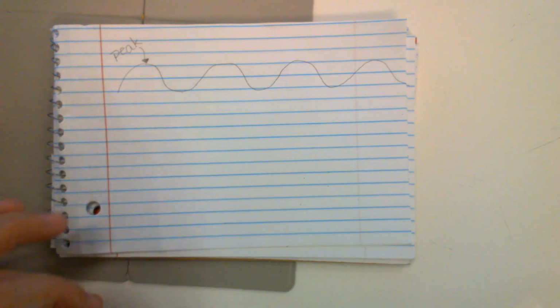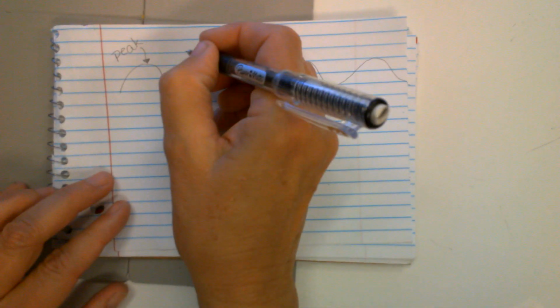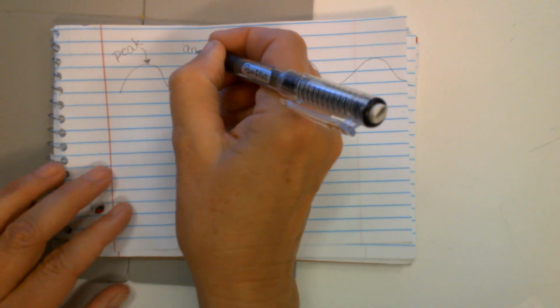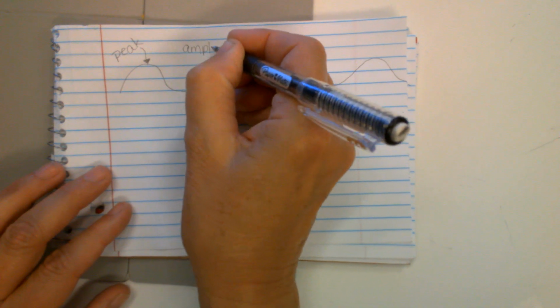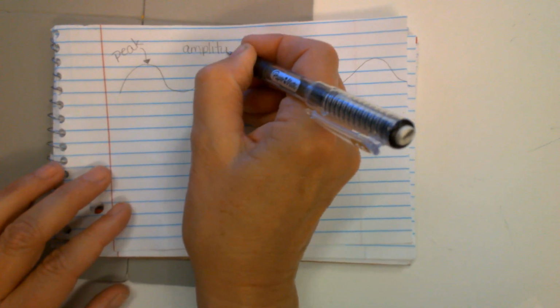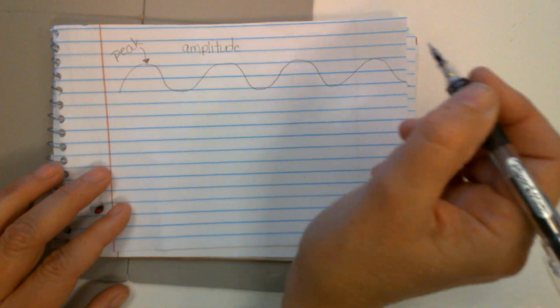Okay, there are three properties to waves, and we're going to talk about those properties right now. First of all, there's amplitude, A-M-P-L-I-T-U-D-E, amplitude.